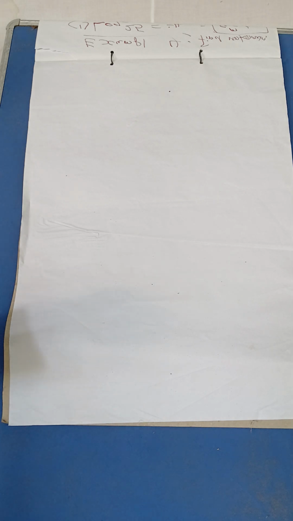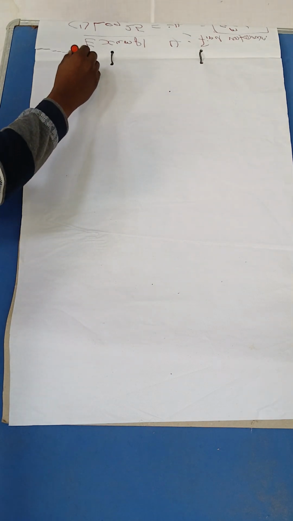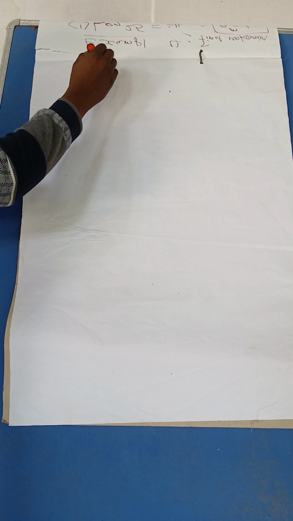I will start with the combination of the same addition and subtraction. Remember, when I told you when you see subtraction in a logarithm form, it means you are going to divide.